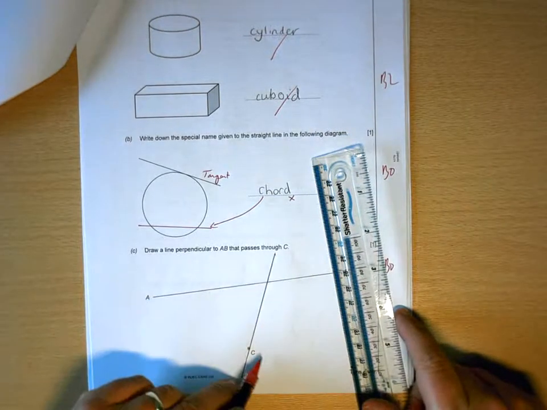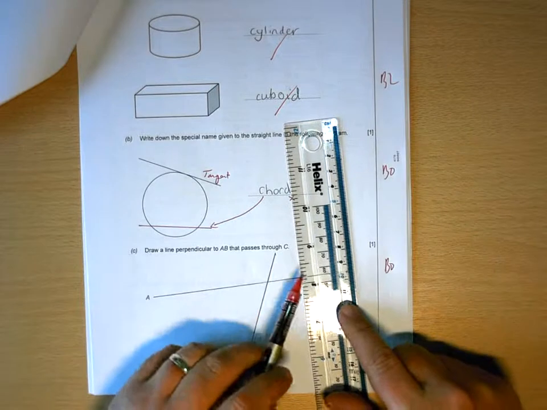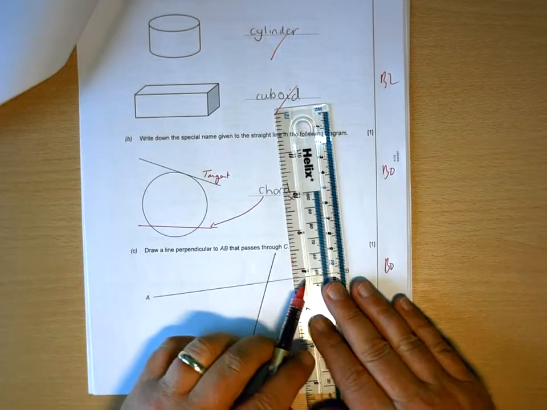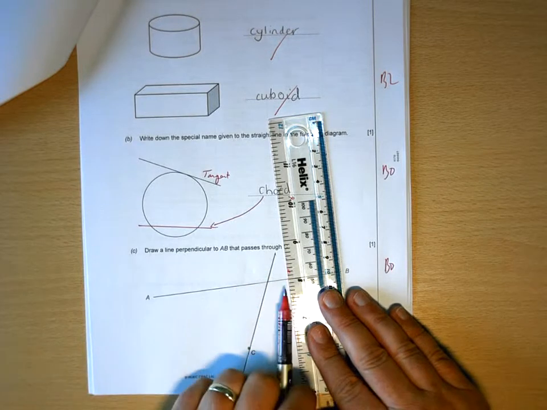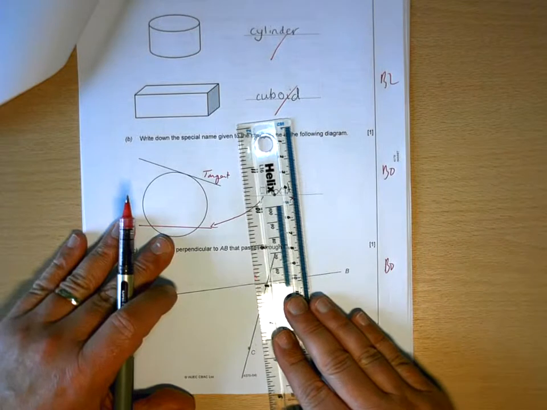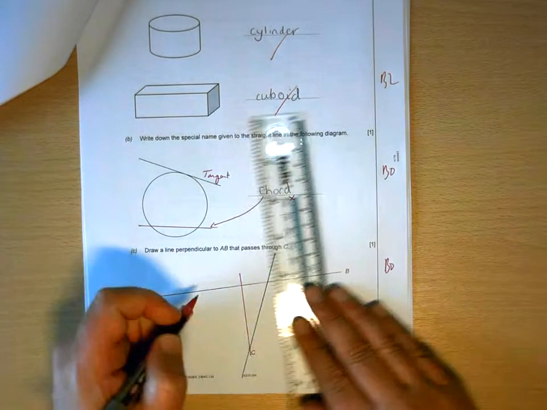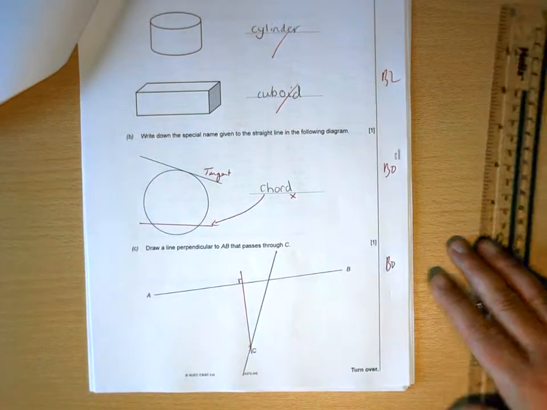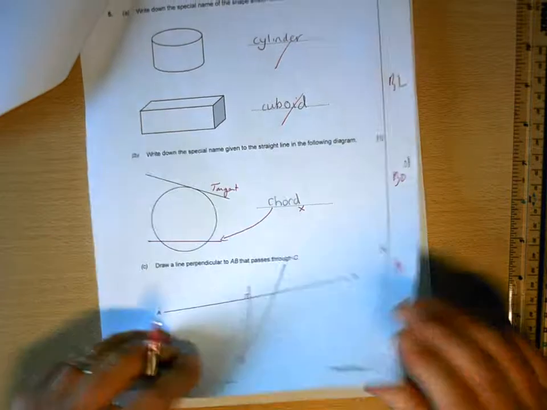Perpendicular line means it's going to cut this line at right angles, 90 degrees. So the best way to do that is have a clear ruler. Use one of the markers on the ruler to line up against the printed line, and the edge of that ruler now is at right angles to it. So if you then slide it over until it comes through C, that's a perpendicular line. So 2 marks on that page.